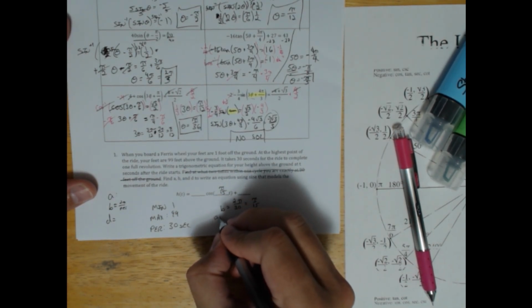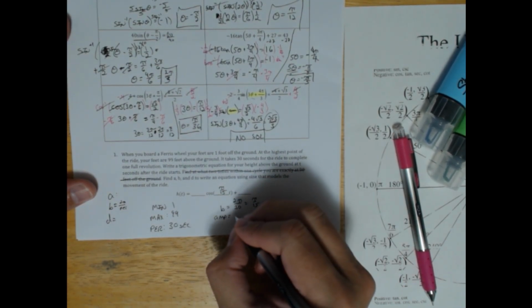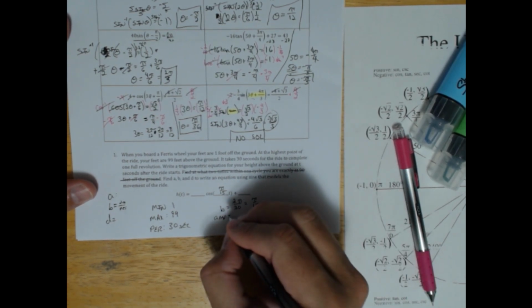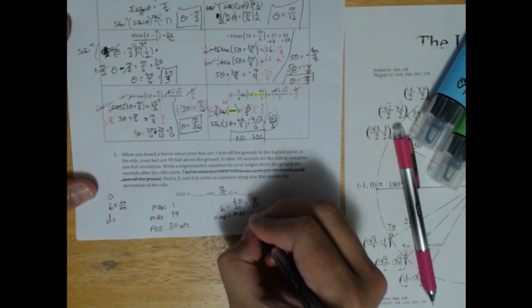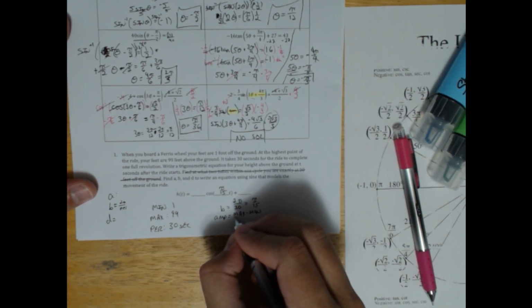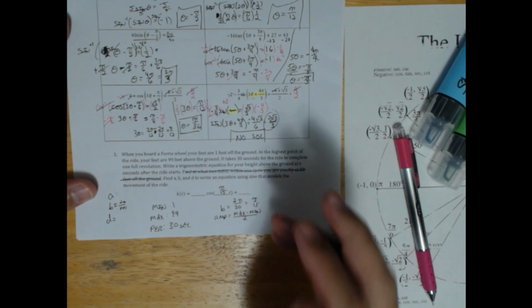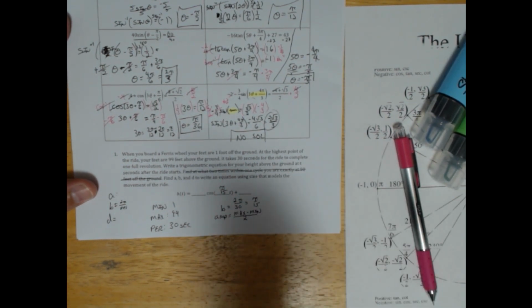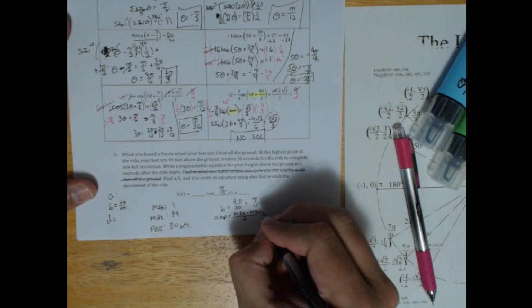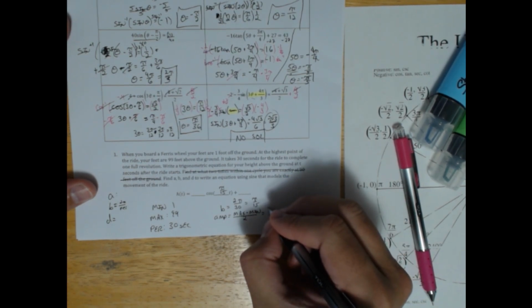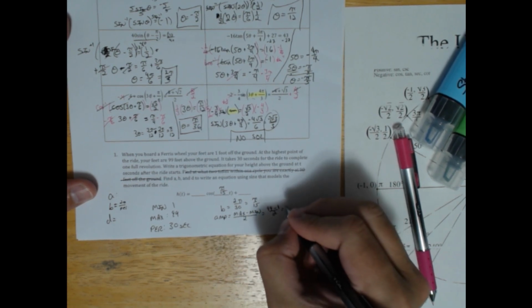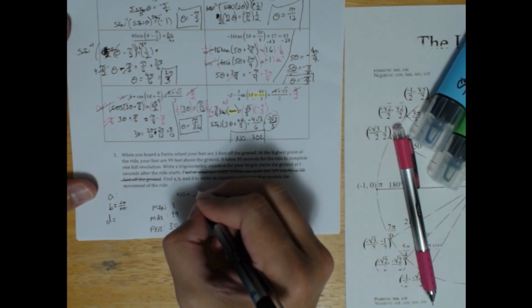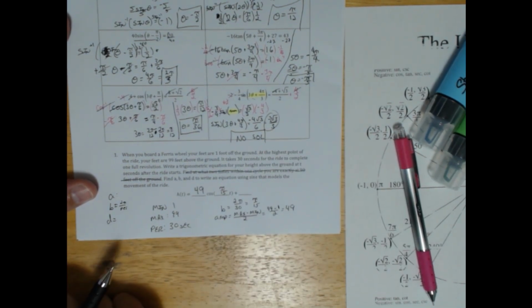Amplitude is a measure of distance, so we're going to be using subtraction. We need to do max minus minimum divided by 2, or you can do max minus mid if you already did the midline, which is equal to 99 minus 1 over 2, which should be 49. So our amplitude is 49.